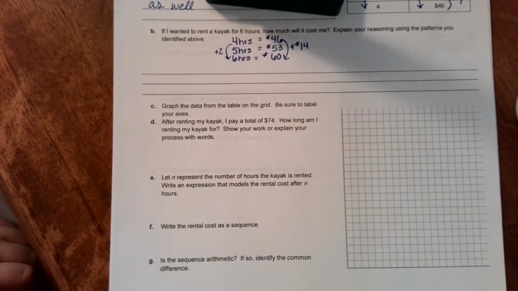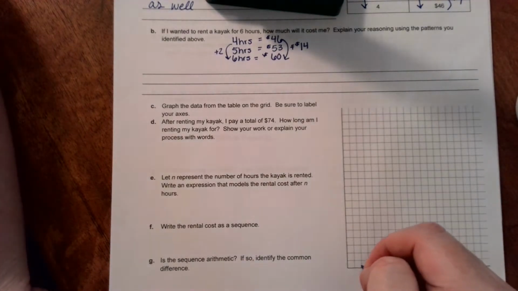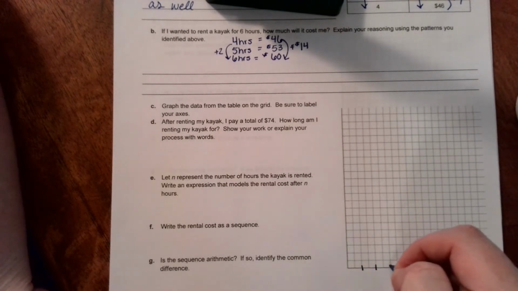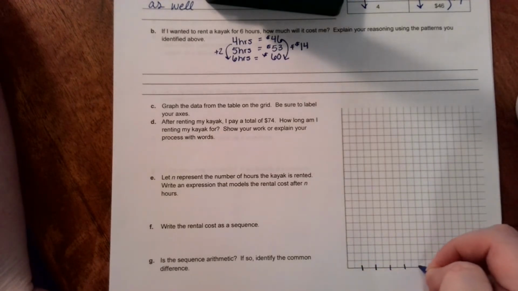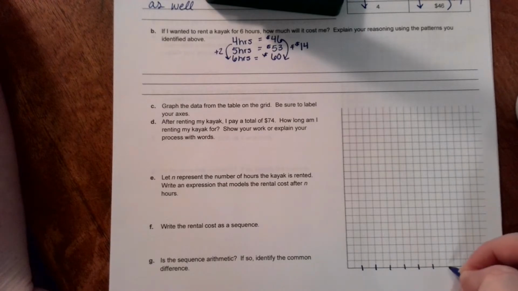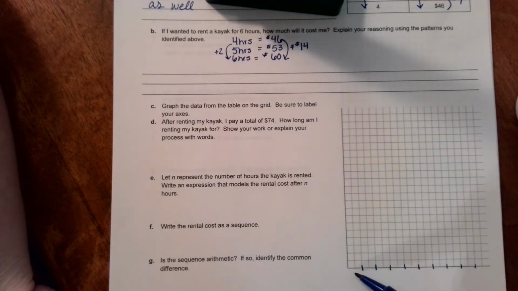Okay, graph the data from the table onto the grid and be sure to label your axes. A couple of things that I harp on with my kids, they're probably sick of me saying this: when you label your graph, make sure that you space the labels evenly. What I'll see is a lot of people will skip one space and then they'll start skipping 2 or 3.